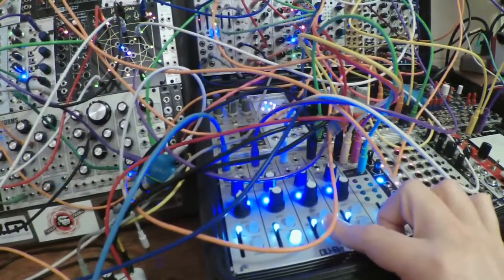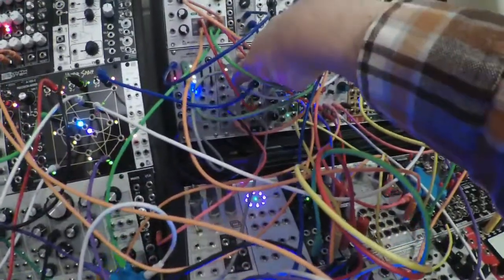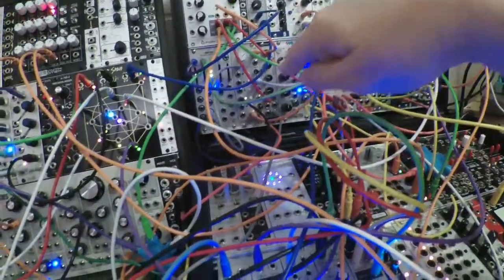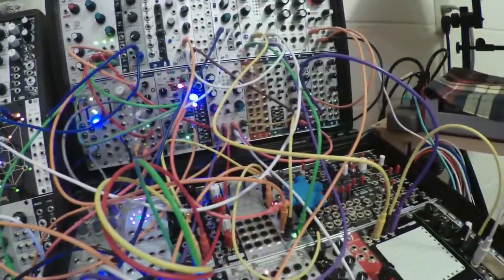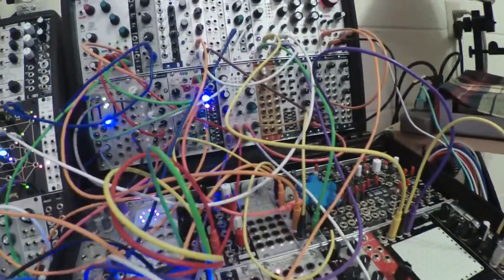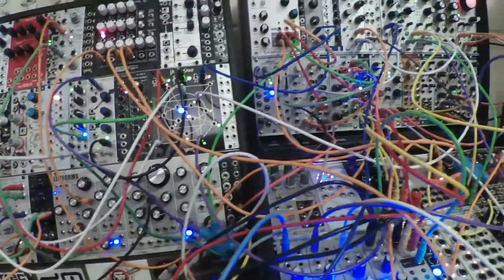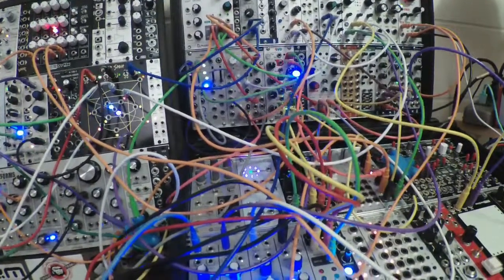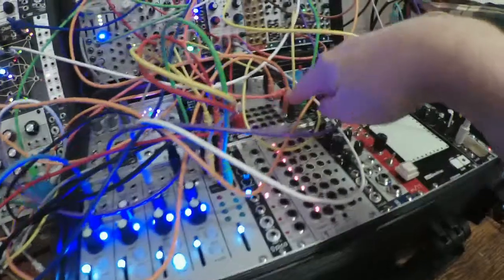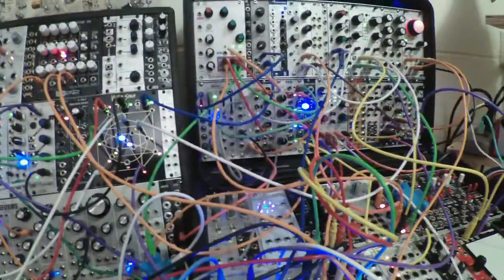Then I've got Plaits running on CV from Tonic, gated by the Dresno, and it's receiving morph CV from Vector Space, and it's getting a 50-50 Branches trigger from the accent out of Grids.